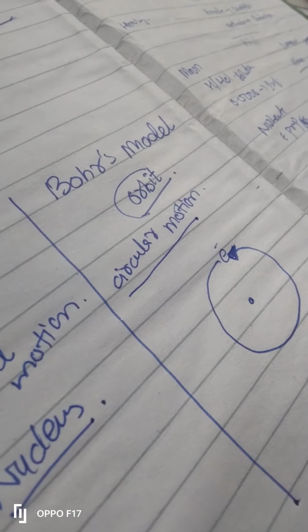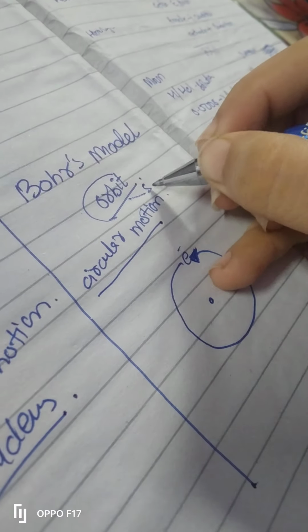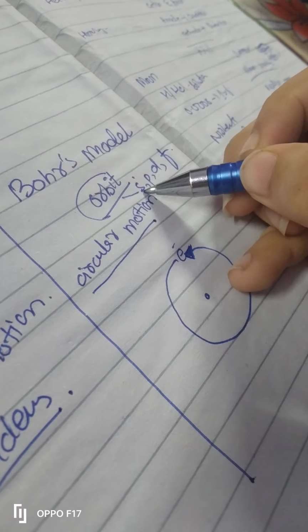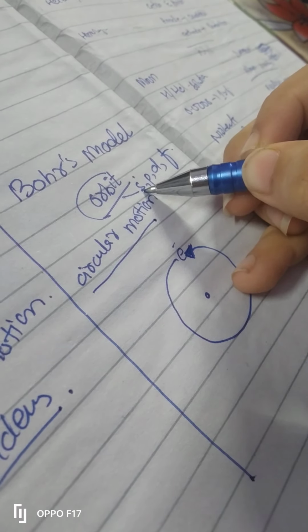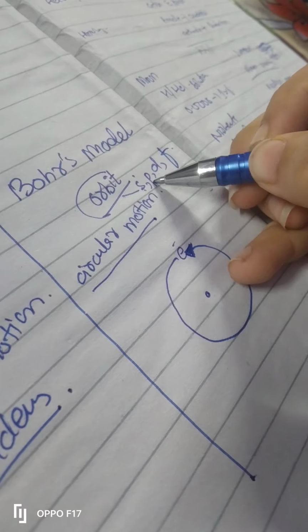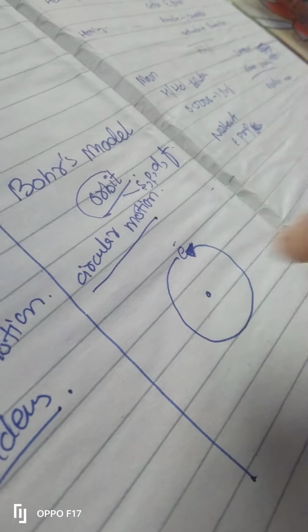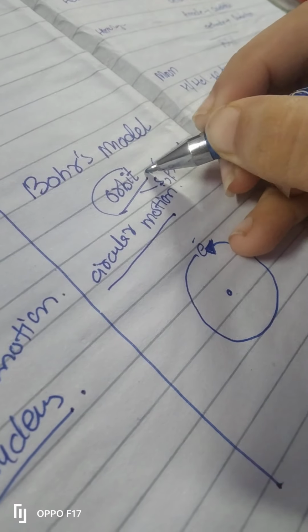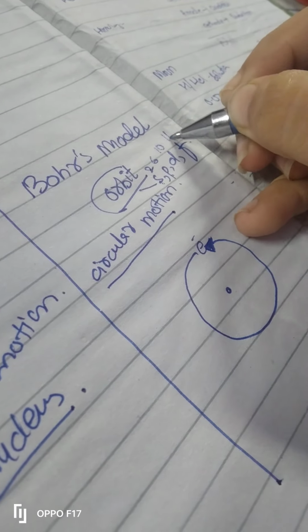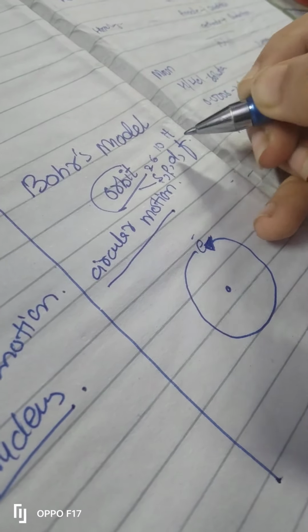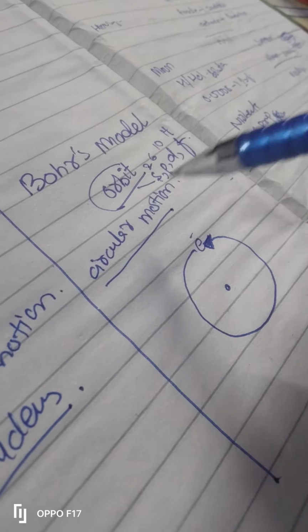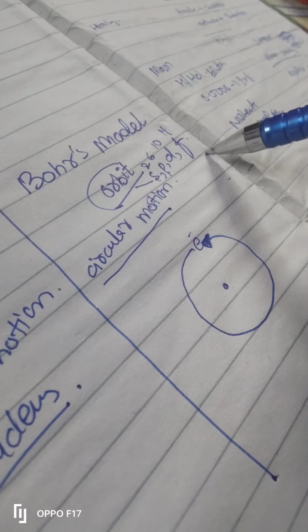Okay, let me clear one concept. These orbits are now S, P, D, F. In S, only 2 electrons can fit. In P, we have 6, then 10, 14. So according to them, we now have subshells. So these are actually subshells. We have K, L, M, N.